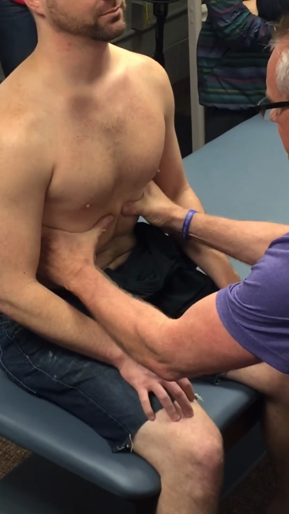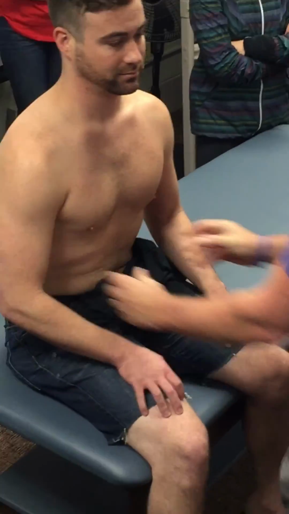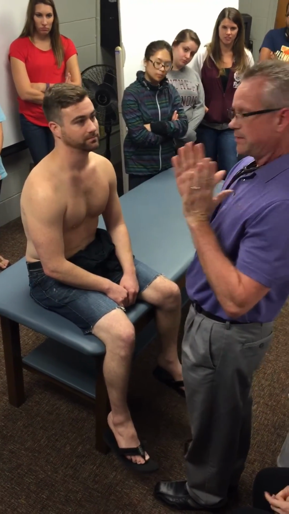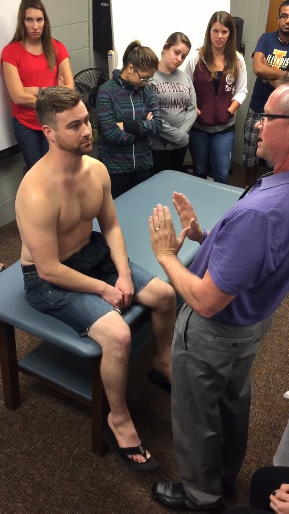Okay. We're going to check for chest expansion. All right, take a deep breath in. Okay, chest expands equally bilaterally. Now we're gonna palpate for tactile fremitus. So each time I move my hand, do the 99 thing again, okay?